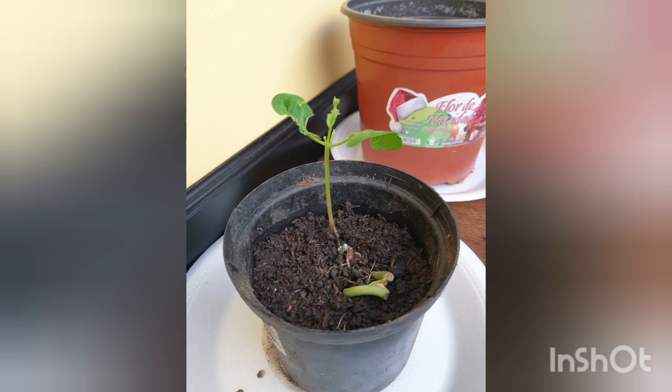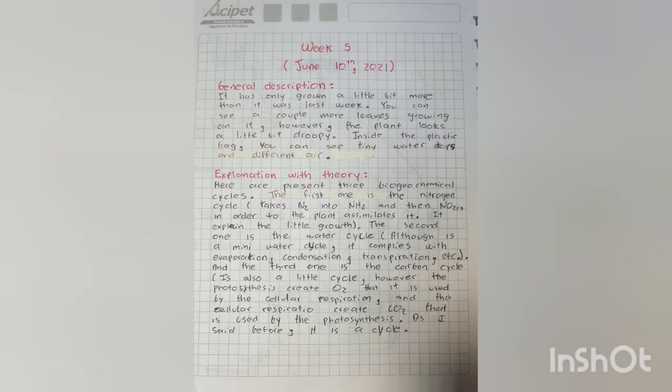It has three steps: glycolysis, the Krebs cycle, and the electron transport chain. It takes the glucose and converts it into ATP, water, and hydrogen. In week 5, June the 10th of 2021, the plant had only grown a little bit more than last week. You can see a couple more leaves growing on it, but anyway, the plant looks a little bit droopy inside the plastic bag. Also, you can see tiny water drops and different air.